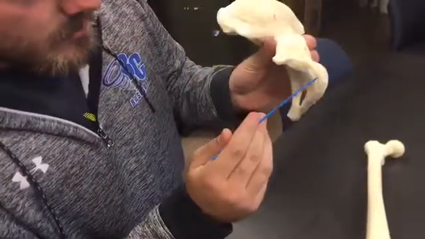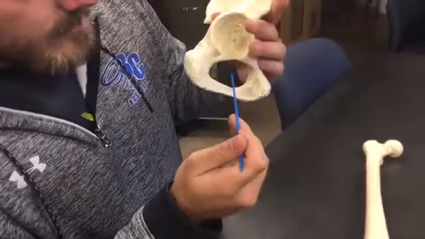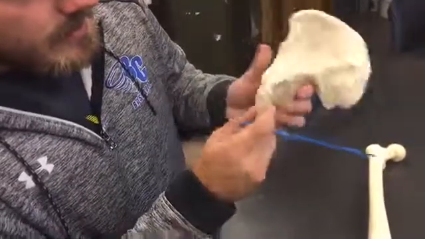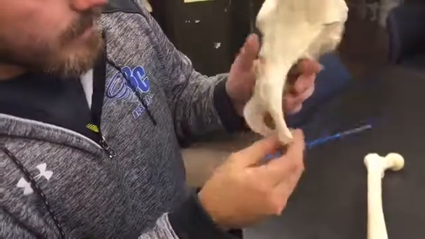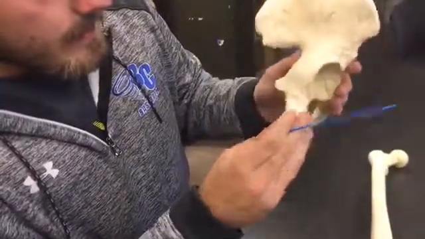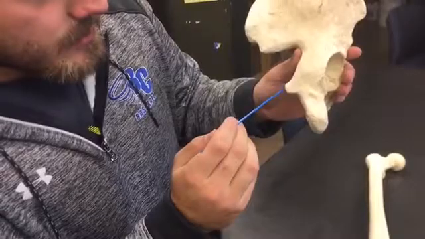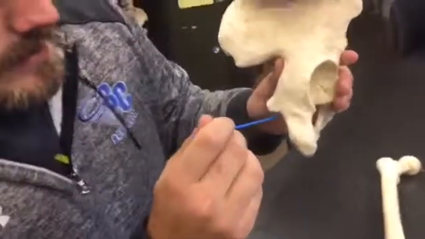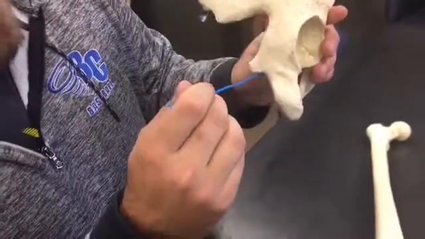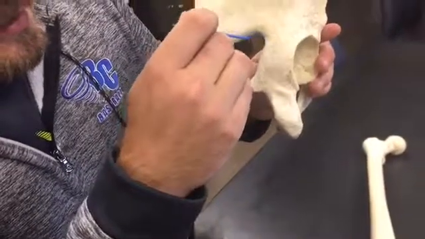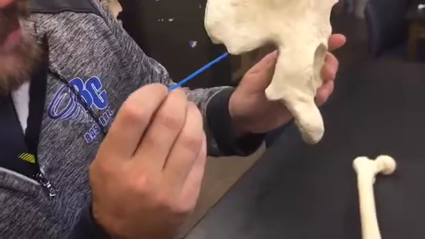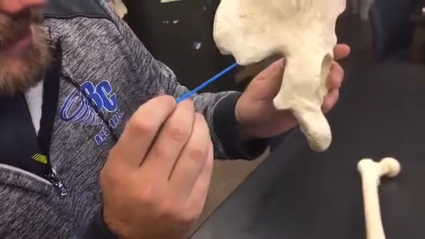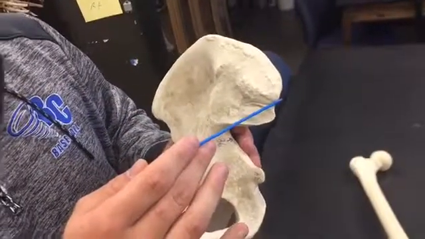The ischial tuberosity, the obturator foramen, the pubic symphysis, the iliac fossa, the ischial spine, the inferior sciatic notch, the greater sciatic notch, the posterior inferior iliac spine, and the posterior superior iliac spine.